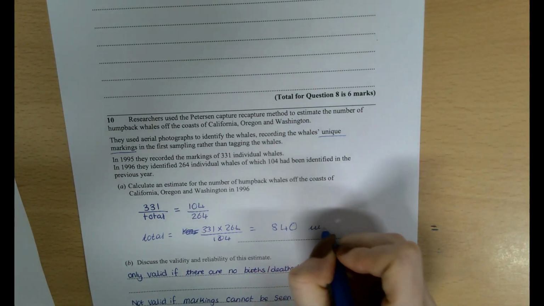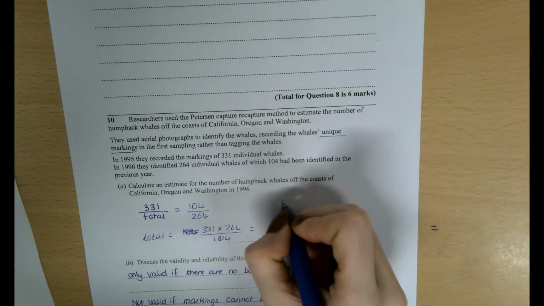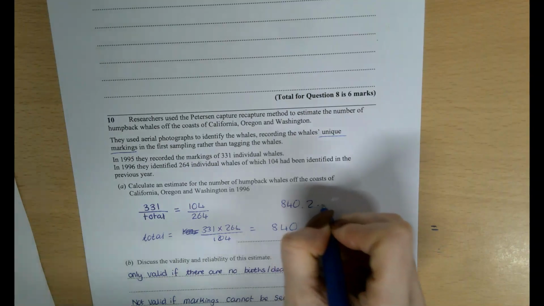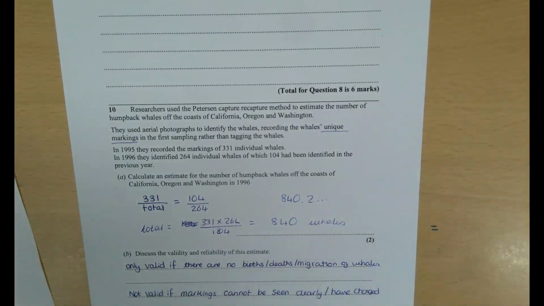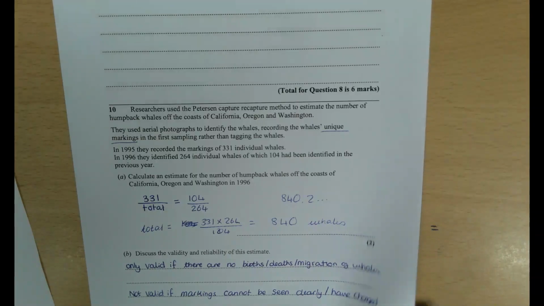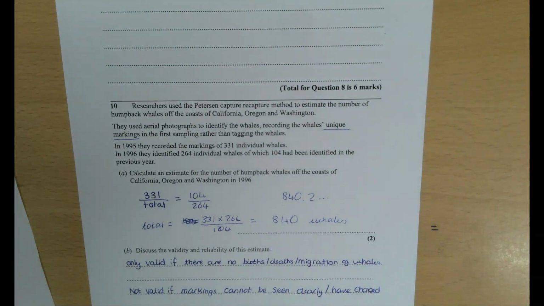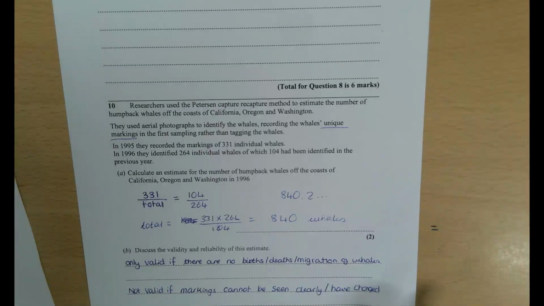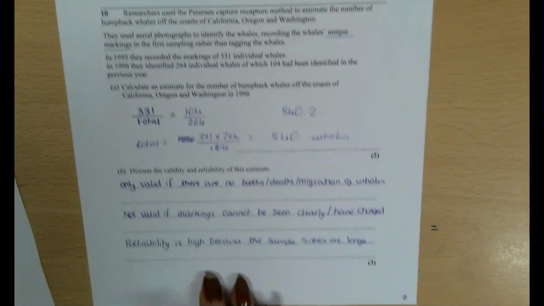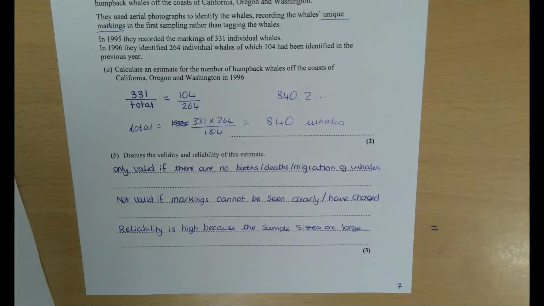840 whales. Okay, now we do actually end up with 840.2, but we're going to round that to 840. Okay, we round down with something like this. Okay, discuss the validity and reliability of this estimate.